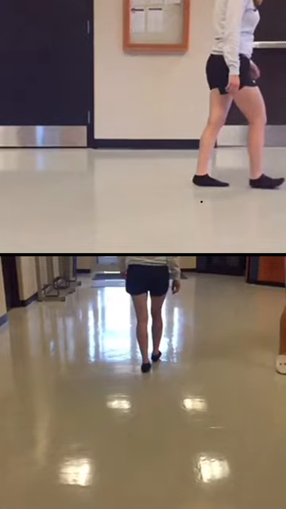And the final period of the swing phase is the terminal swing. The momentum gained from the toe off carries the leg through the pendulum-like motion. We can see that on the bottom. There's a lot of momentum going. And the trunk should be straight, and the knee extends to prepare for initial contact again.